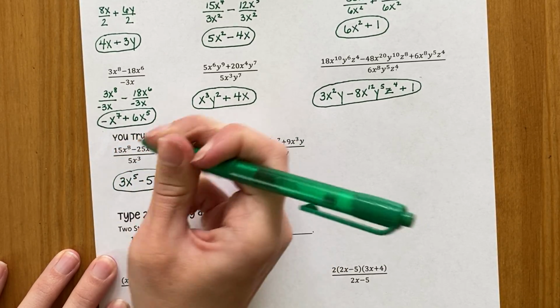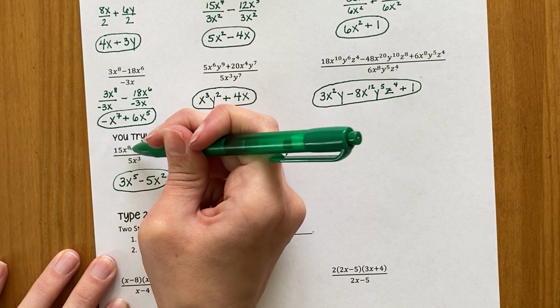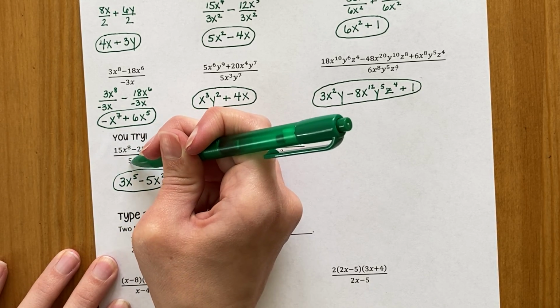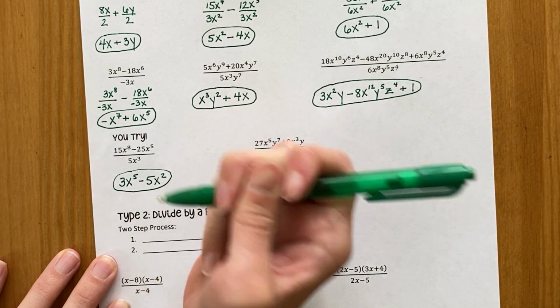Okay, again, that's coming from 15 divided by 5 making 3. 8 minus 3 makes 5. 25 divided by 5 is 5, and 5 minus 3 makes 2.